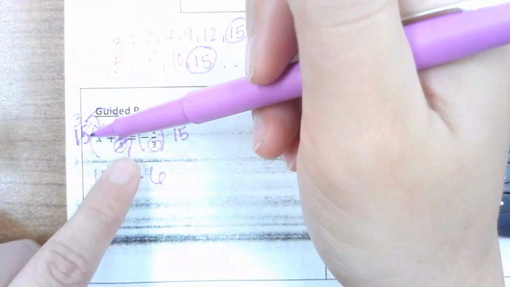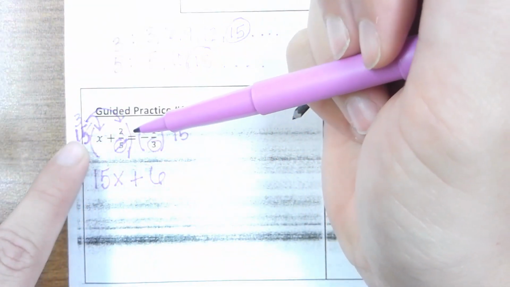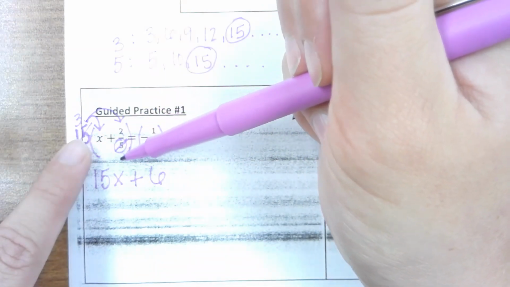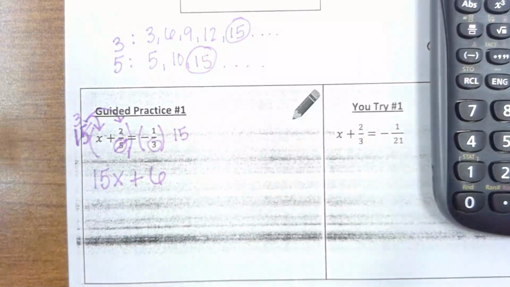Another way that you can do this, if you don't want to cross reduce, is just multiply your numerators. So like 15 times 2 is 30. And then take that divided by 5 and that will also give you your 6, okay?